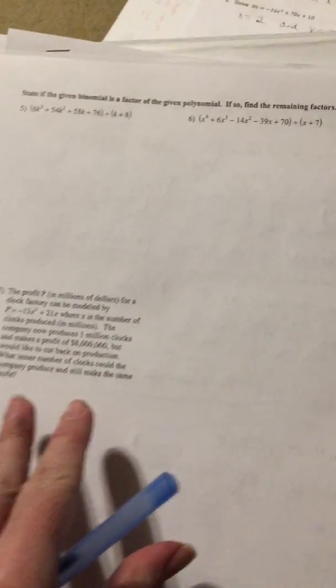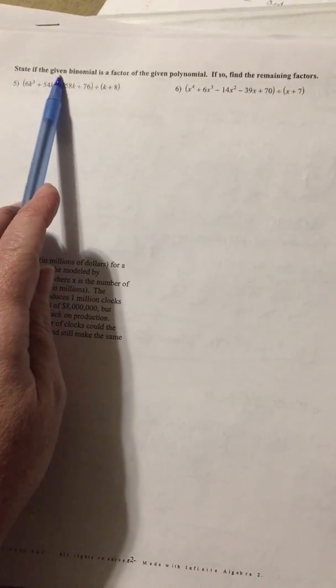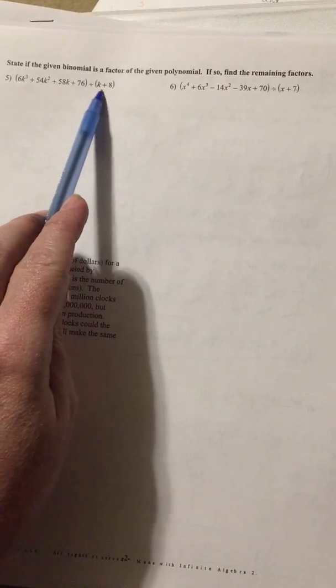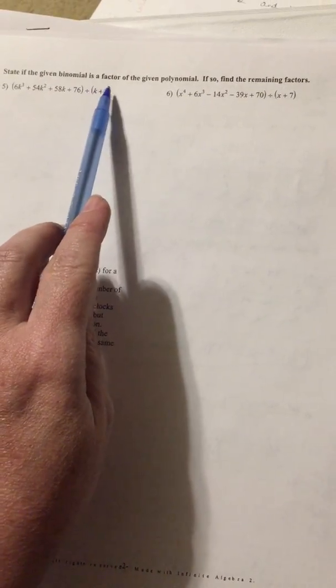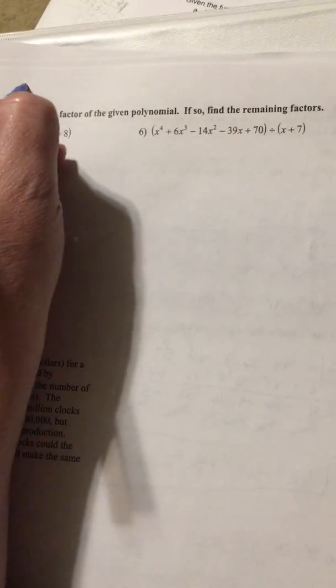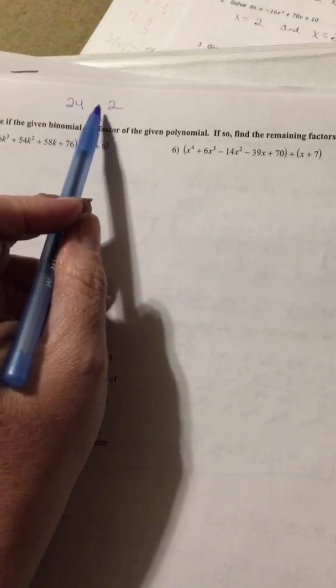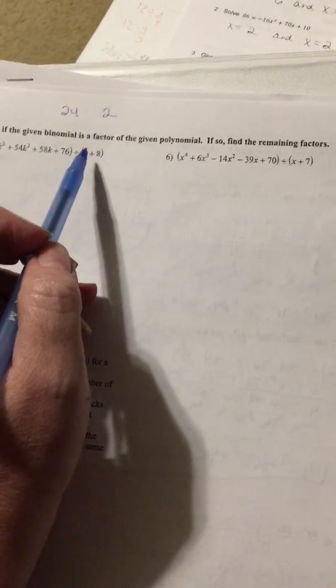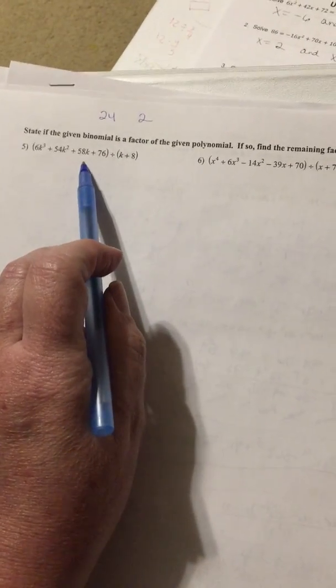Another thing that you could be asked to do, and this is something we haven't done yet, but it's super easy. It says state if the given binomial, and this is the binomial that they're talking about, and here too. State if it is a factor of the given polynomial. Okay, we know how to find factors. I mean, can we look at the number 24 and say, is 2 a factor? Well, for you to answer that, you just see, well, does 24 divide by 2? Yes, it does. So yes, that is a factor. That's exactly how we're going to handle this down here.